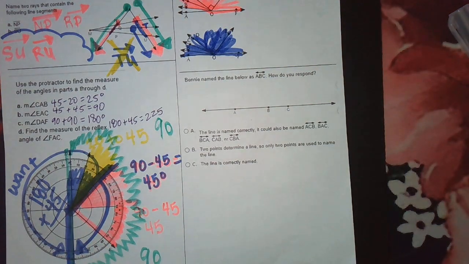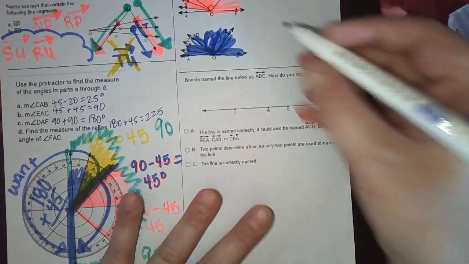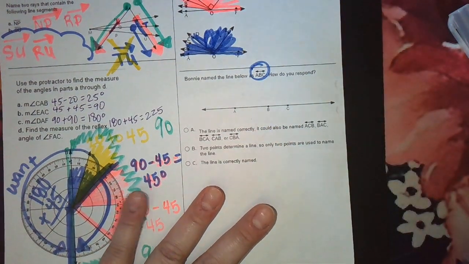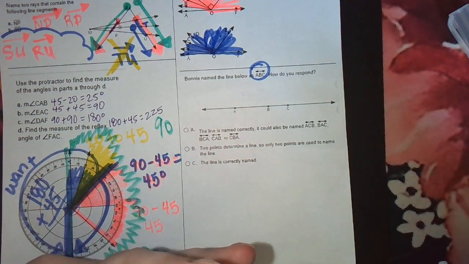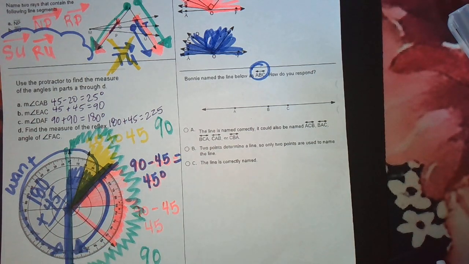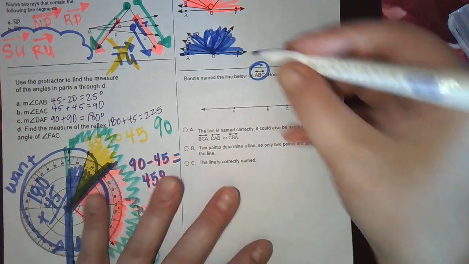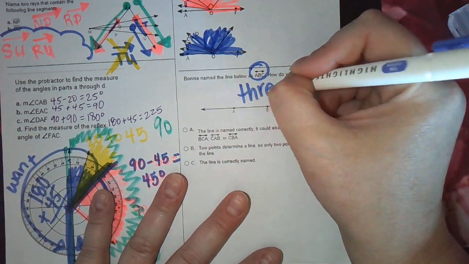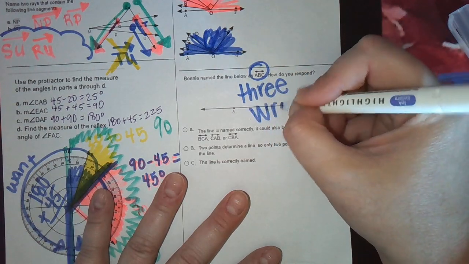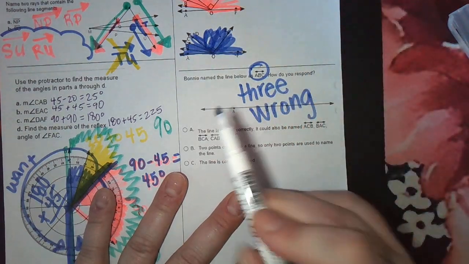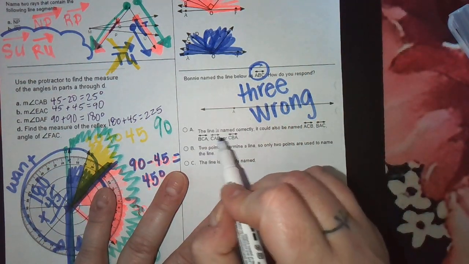Alright, let's keep going. Last one. It says, Bonnie named the line ABC. How do you respond? Well, I respond by saying lines are not written with 3 letters. So part A says the line is named correctly.